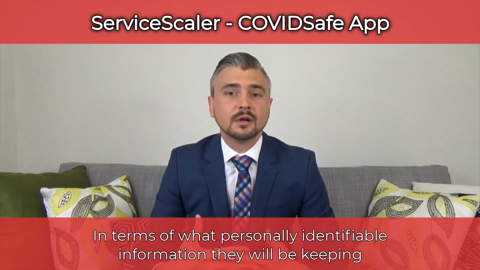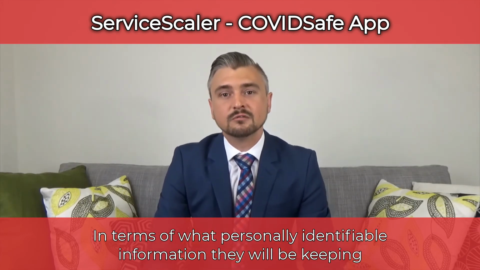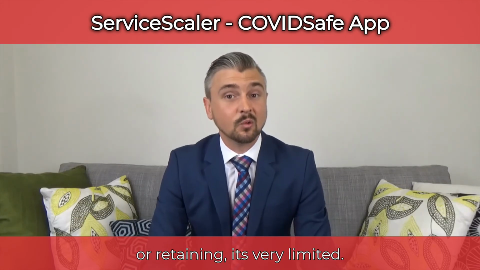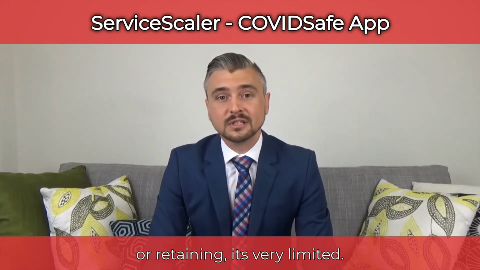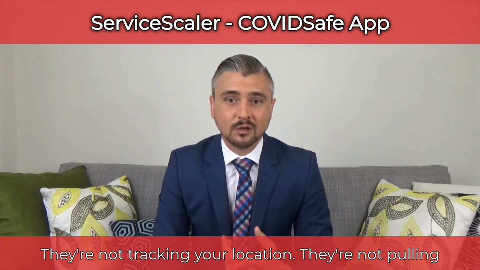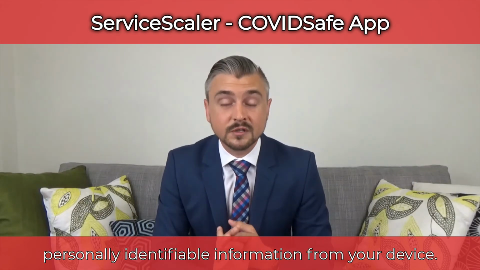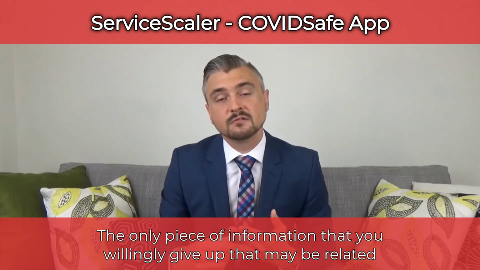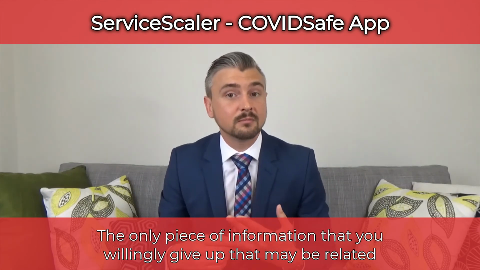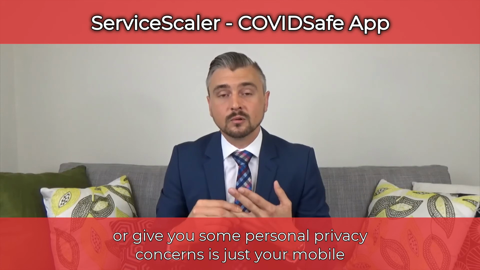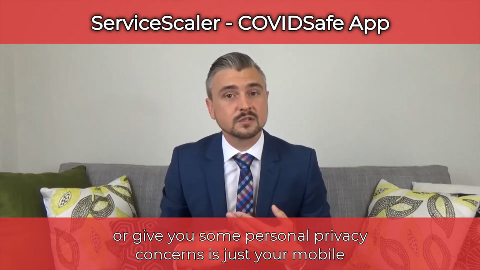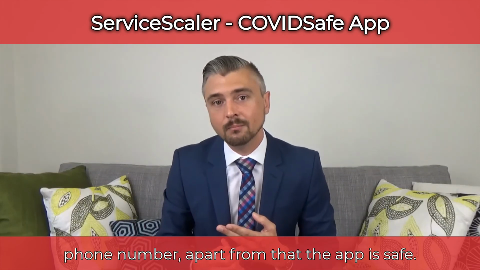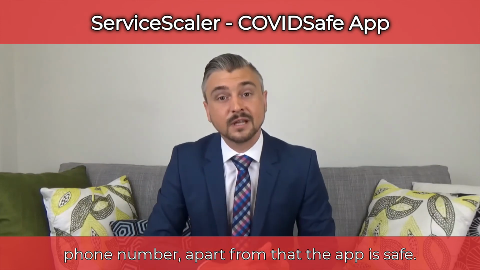In terms of what personally identifiable information they will be keeping or retaining, it's very limited. They're not tracking your location. They're not pulling personally identifiable information from your device. The only piece of information that you willingly give up that may give you some personal privacy concerns is just your mobile phone number. Apart from that, the app is safe.